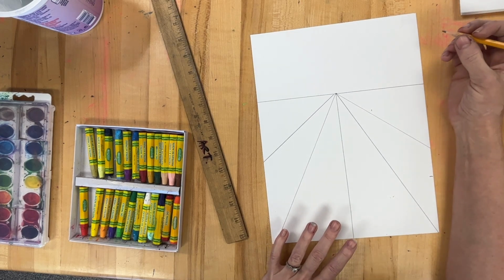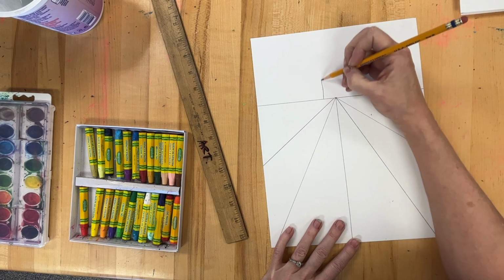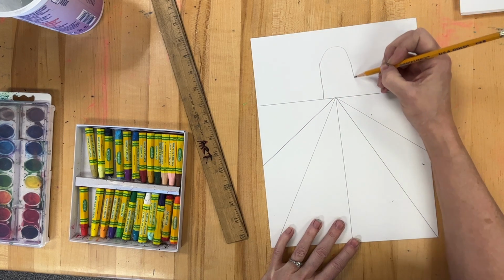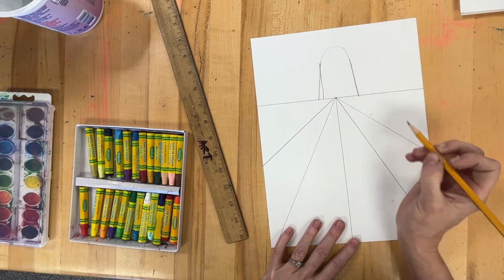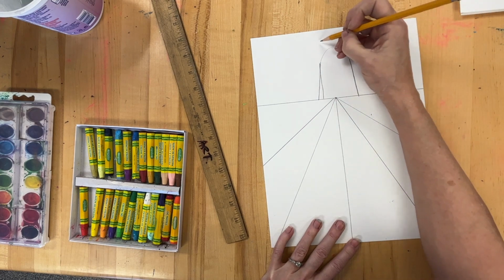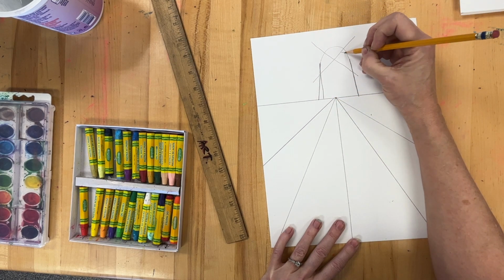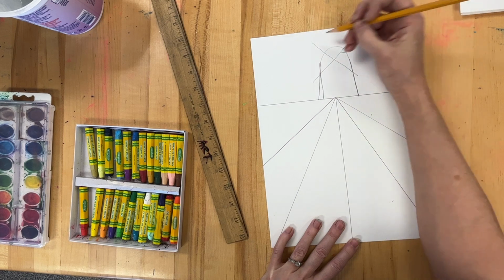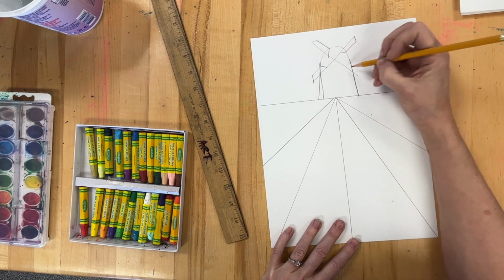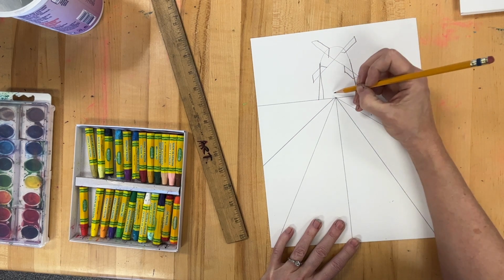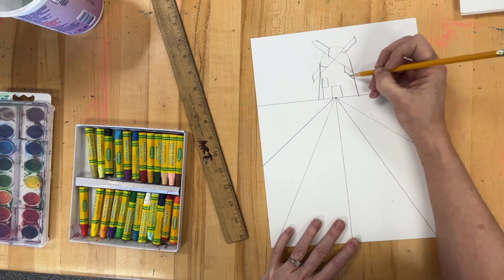You are welcome to Google some windmills. I think they kind of look like a silo depending on what you're looking at. So you can Google what your windmill is going to look like. I drew an X for my windmill blades. You can give it a door, some windows.